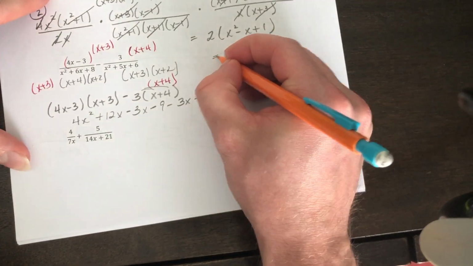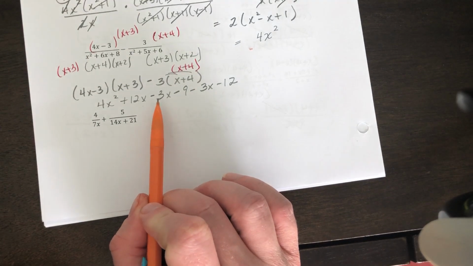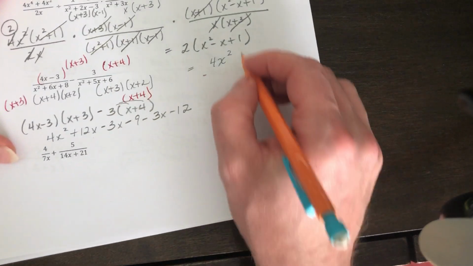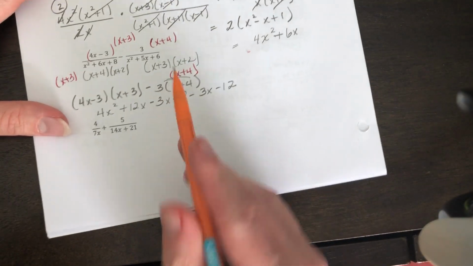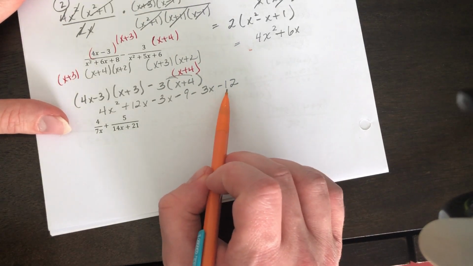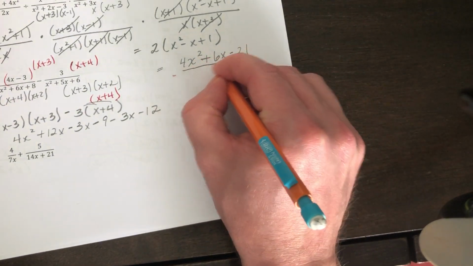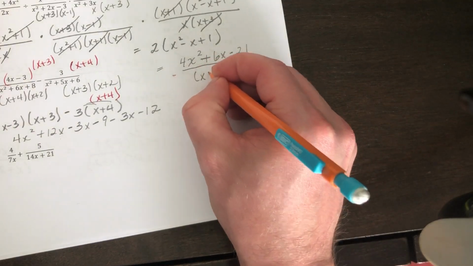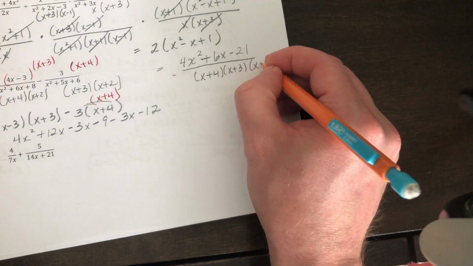Combining our like terms, we get 4x squared. 12x minus 3x is 9x. 9x minus 3x is 6x. Okay, so we did those. And negative 9 minus 12 is minus 21. And this is all going to be over x plus 4, x plus 3, and x plus 2.